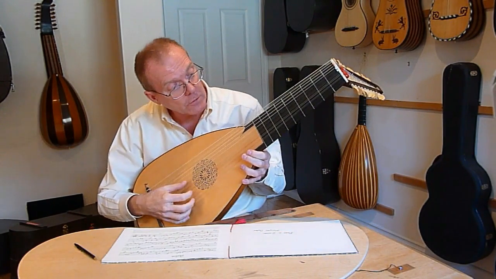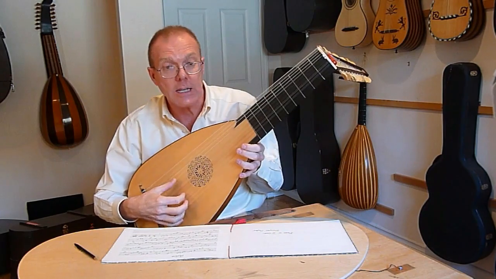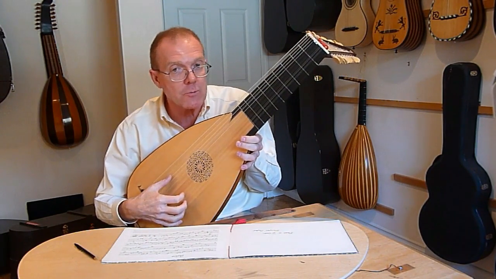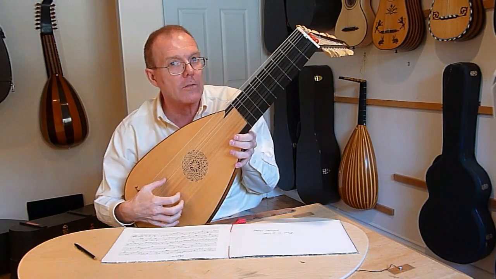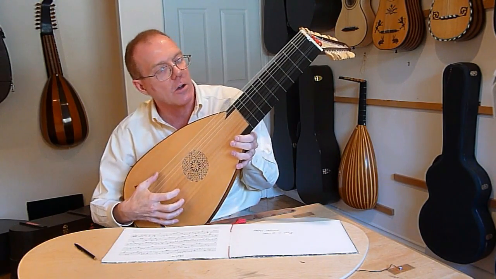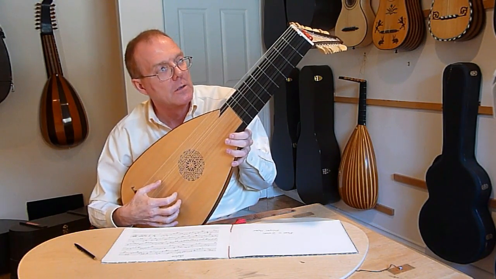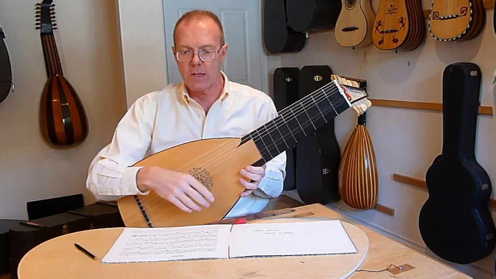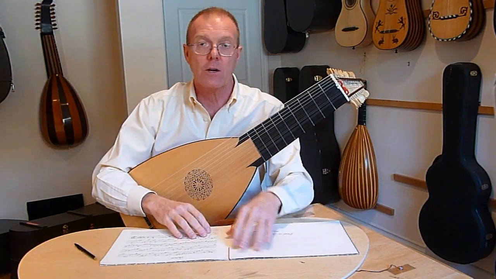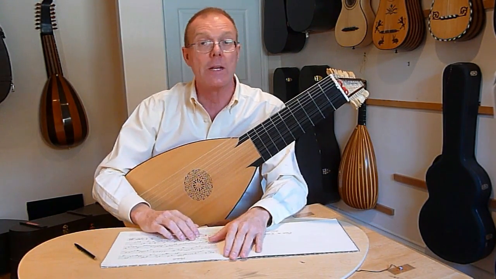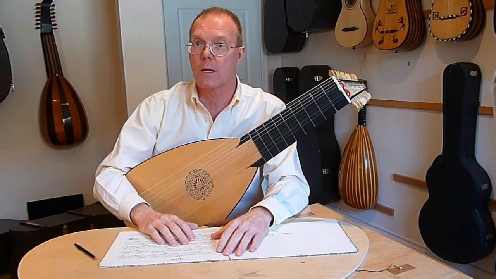In this case, there are 11 courses, and they're tuned in the key. And you can hear that there's a lot of richness in these low notes. And this is what drives the piece. So you can hear that in these preludes. I hope that's been interesting for you to know a little bit about the lutes as well as the music.